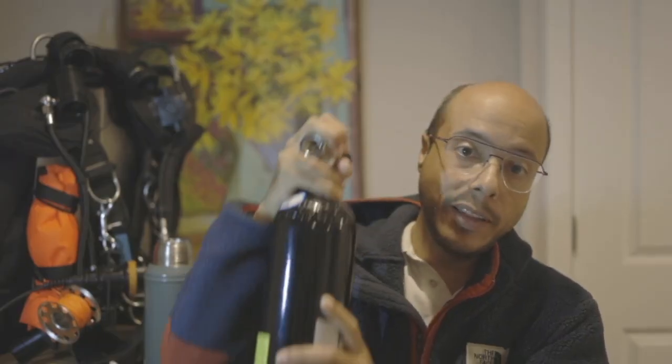So if the capacity of this tank is 200 bar, and it holds 3 liters at the surface, then when I fill it, it has 600 liters. It's very simple, okay? So I use bar and I use liters. And you can use bar with cubic feet. It doesn't matter. But more important there, in my personal preference, is to use bar over PSI when making calculations.